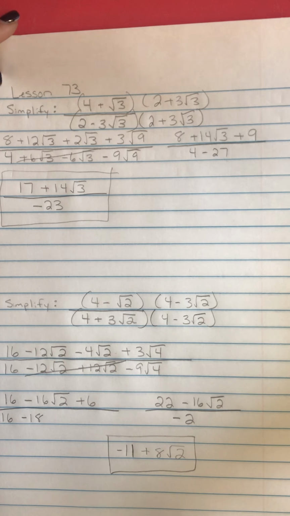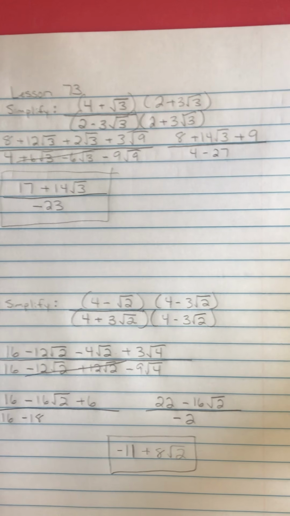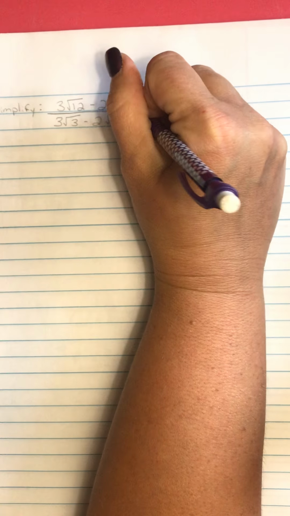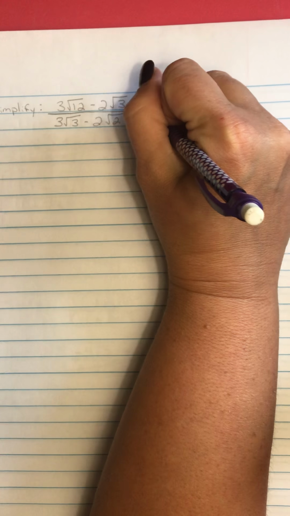Alright, and let's go to example 3. Alright, so let's go ahead and multiply both of these.